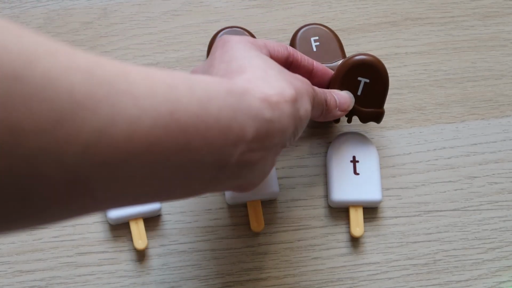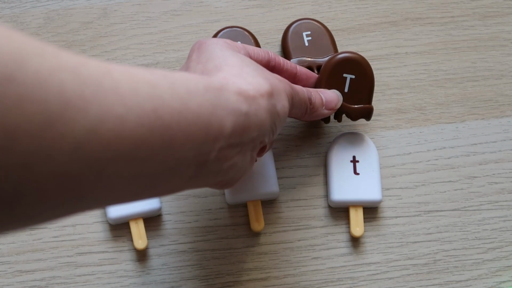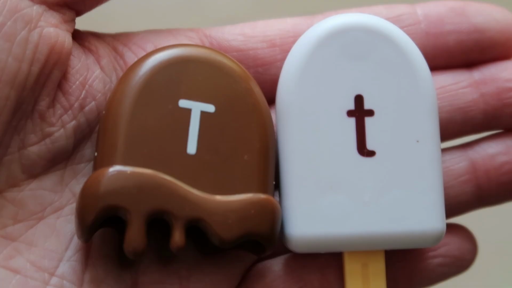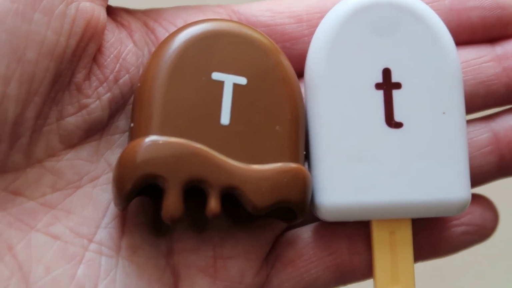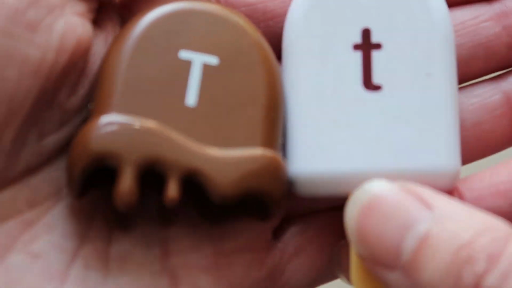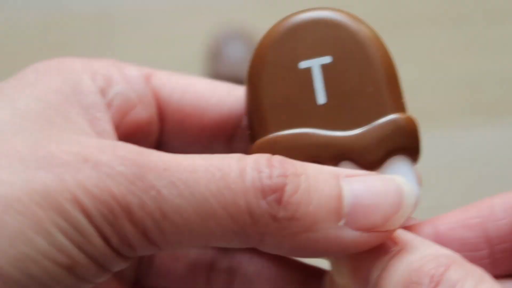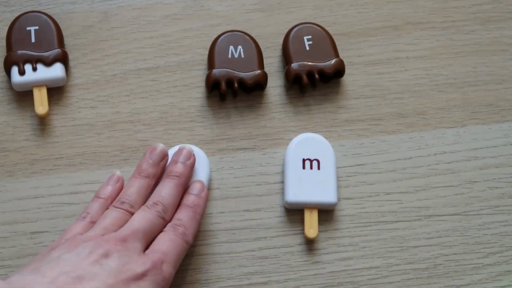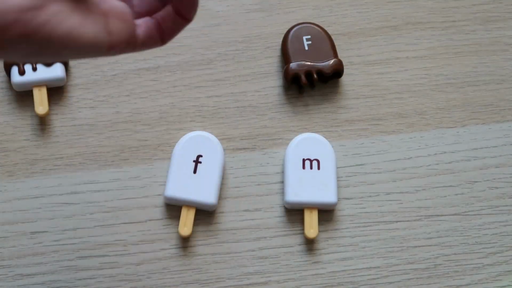Let's take a look at this last ice cream bar. Do they match? Yes, this is a lowercase t. Here is our uppercase t and our lowercase t. Let's put them together and we have our first brown ice cream bar done. Now, let's take a look at our next letter.